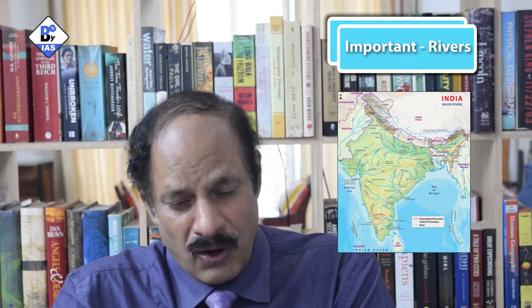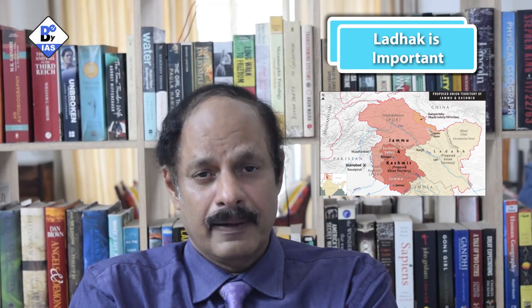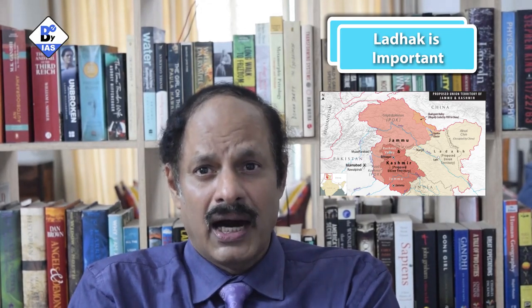And the rivers, both north and south flowing rivers: be very clear on that. Say, for example, particularly with reference to Ladakh and Jammu and Kashmir. Ladakh is very important, it's newly formed, so you should know Nubra, Raimo, Drag Brook, Machawi, these are the rivers which flow across Ladakh. What are the glaciers in Ladakh? And also remember the major towns which these northern rivers cross, all the important towns.